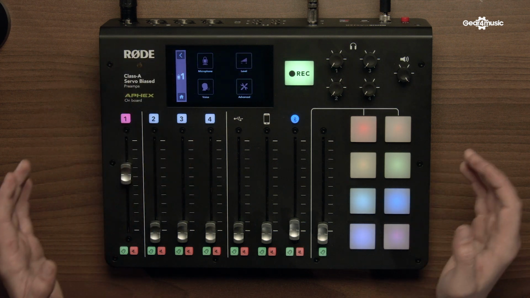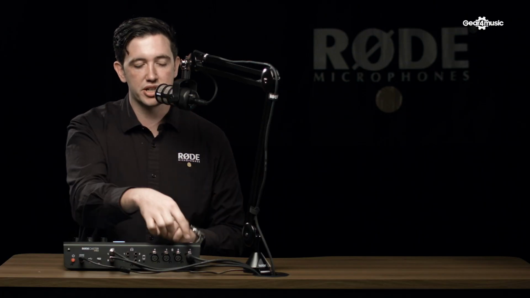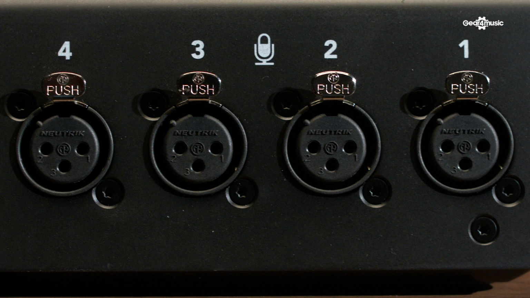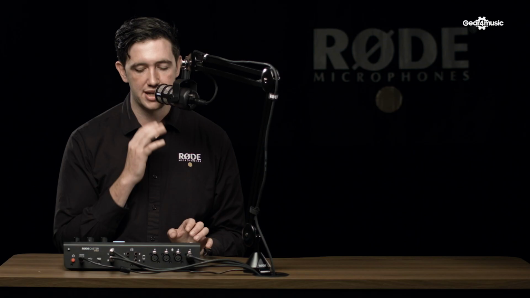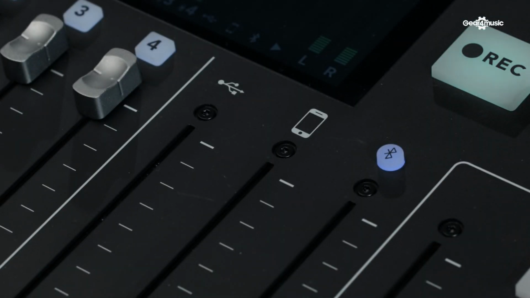Now, onwards to the next channels. So we've got 4 channels here of microphone inputs, which you can see on the back, 1, 2, 3, 4. They're balanced XLRs, and they actually have really, really nice high quality preamps, as you can hear. Next to that, we have a USB channel, and what that enables you to do is actually play audio files from your computer.